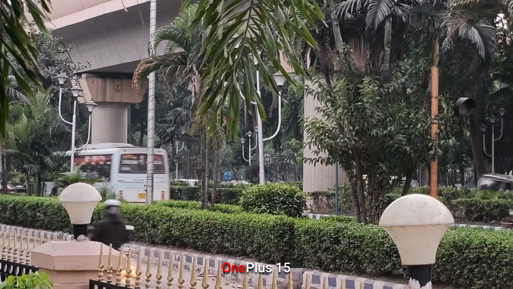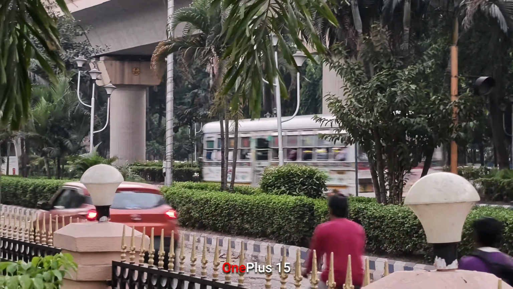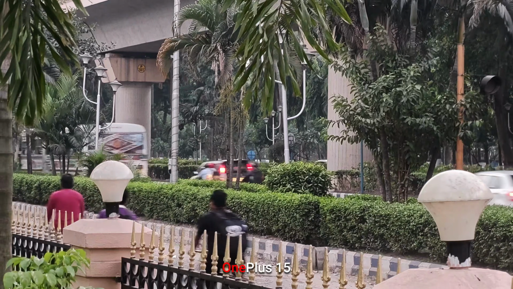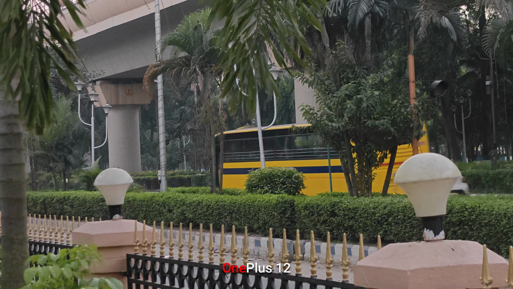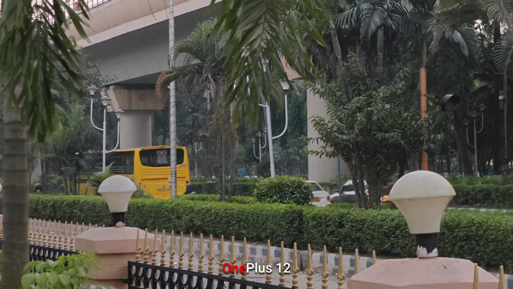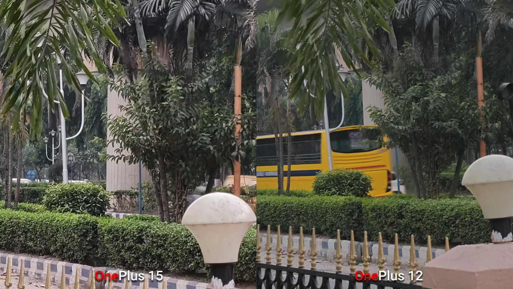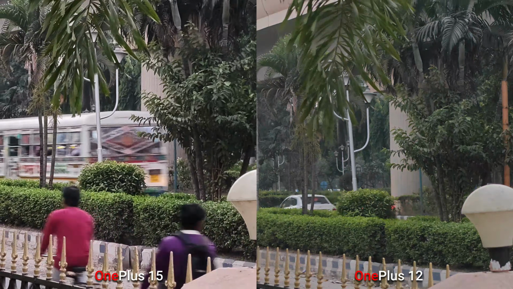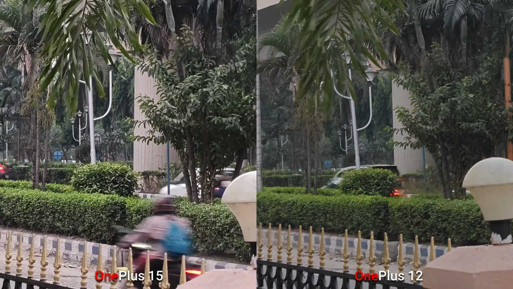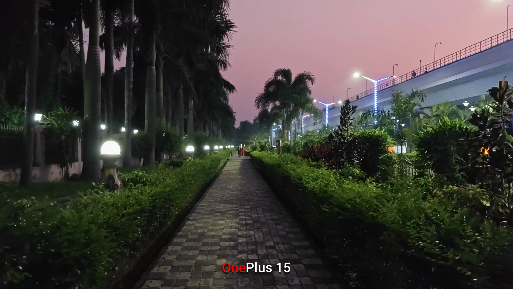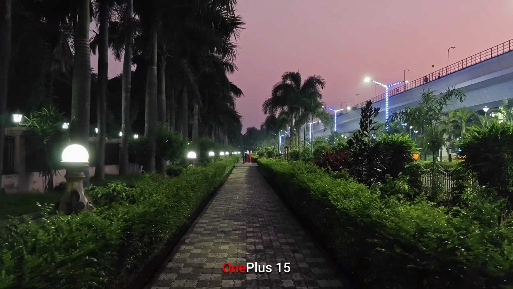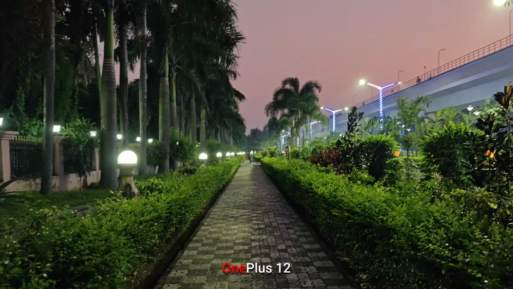Finally, the telephoto sensor. Once again, I noticed the OnePlus 12 is capturing more detail and less noise reduction than the OnePlus 15. On the OnePlus 15, there is very visible noise fizzle around moving subjects. During late evening post sunset, the difference is much bigger in favor of the OnePlus 12.